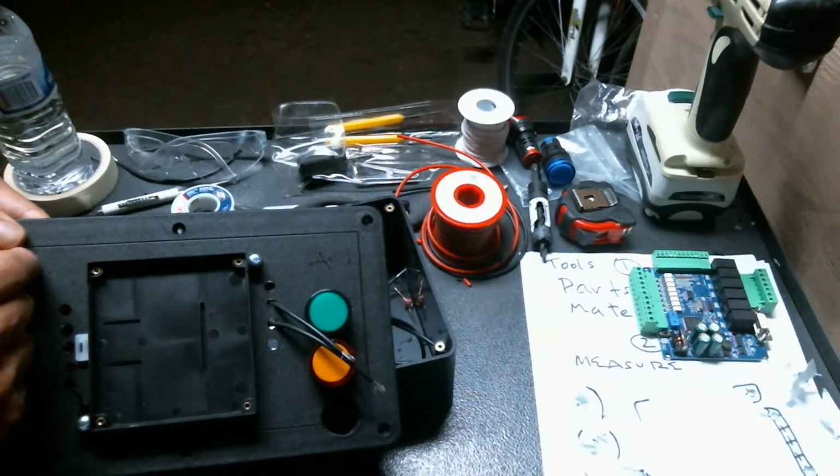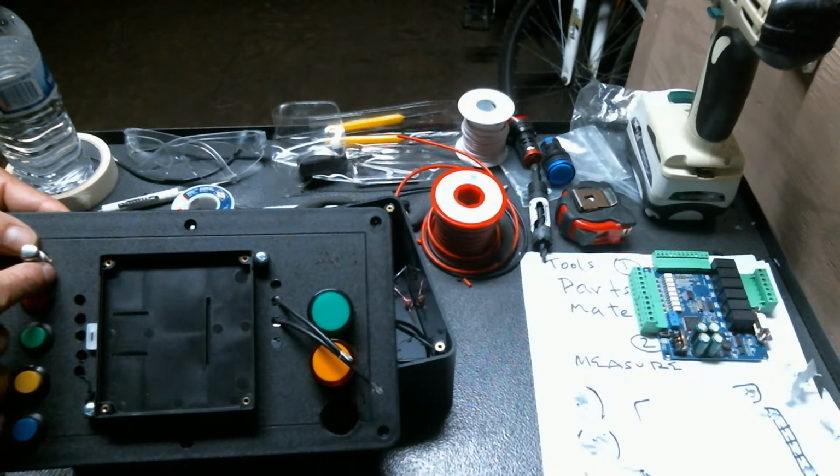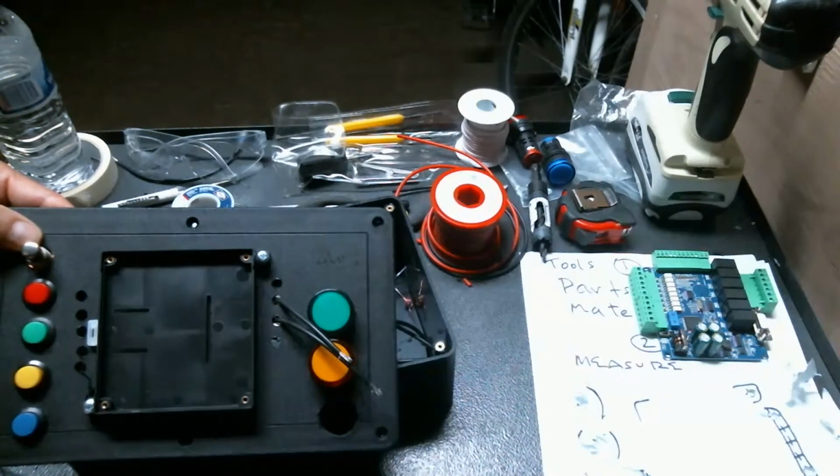Okay, I may have to do the same for this side.